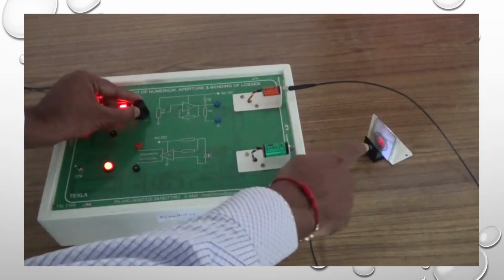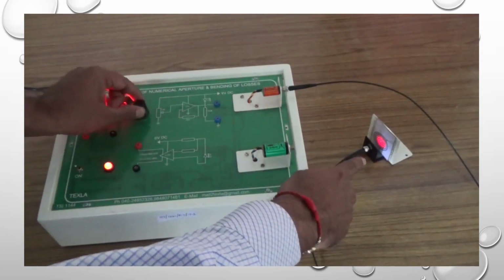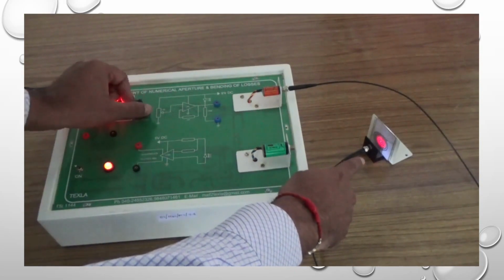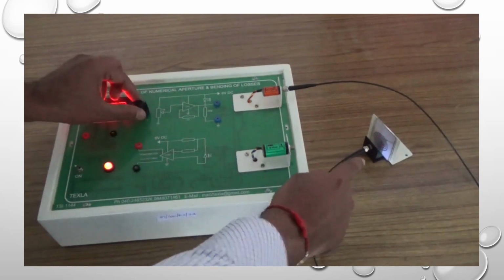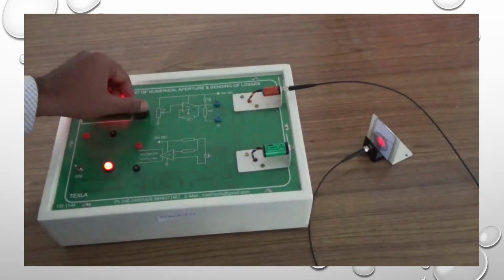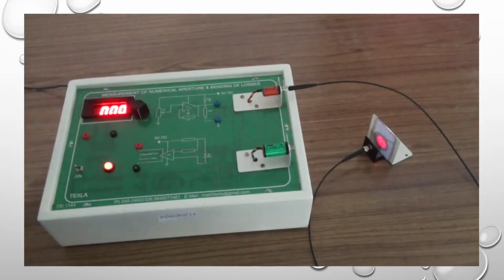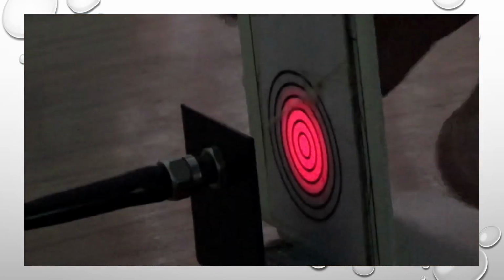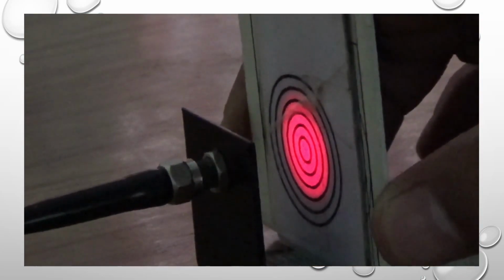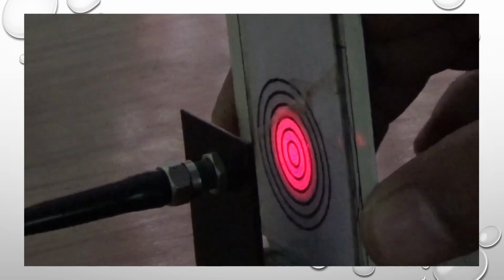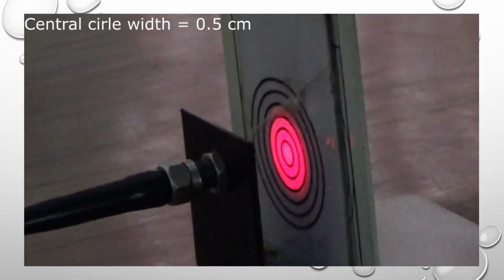Now let us see how to control the output light intensity. If you turn the knob clockwise, the output light becomes brighter. Upon turning the knob opposite, it becomes dimmer. Let us keep the output light at its maximum level to get the maximum intensity. By moving the measuring jig forward or backward, the output light can be made to coincide with one of these concentric circles.